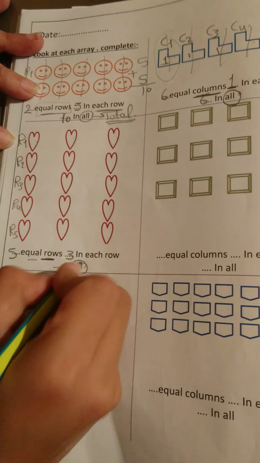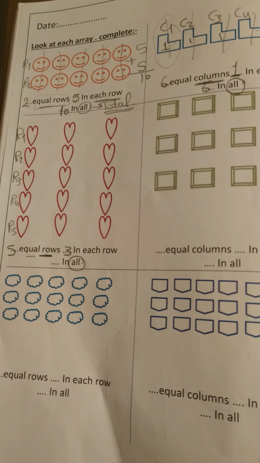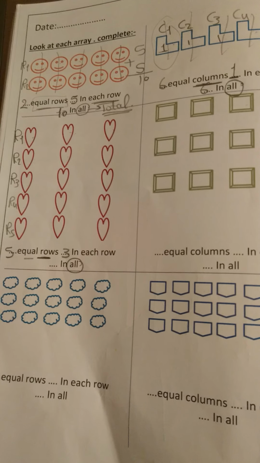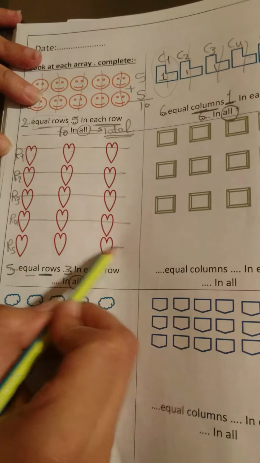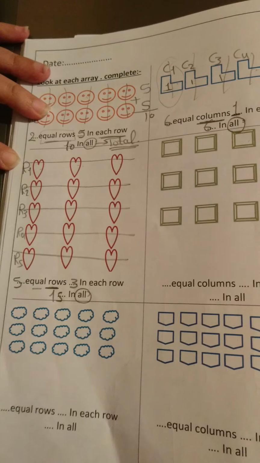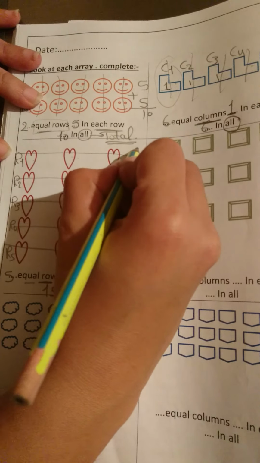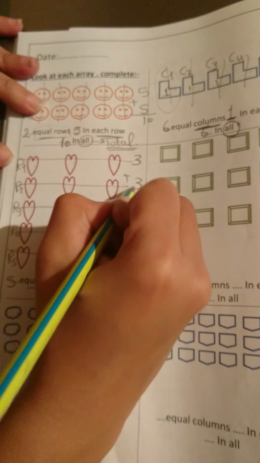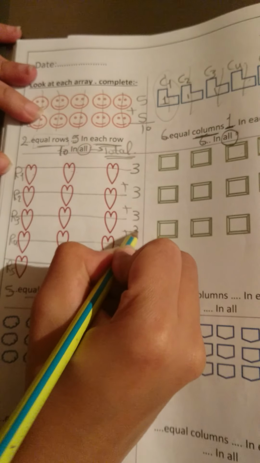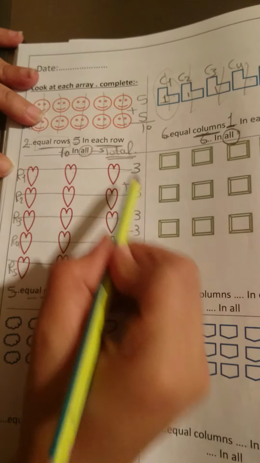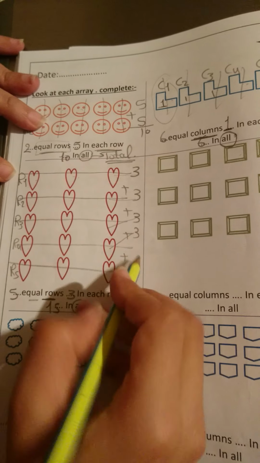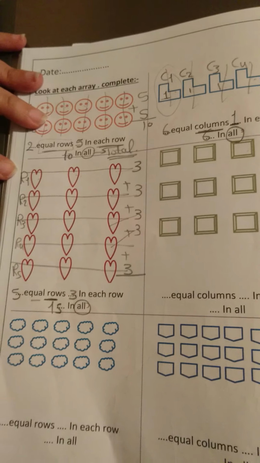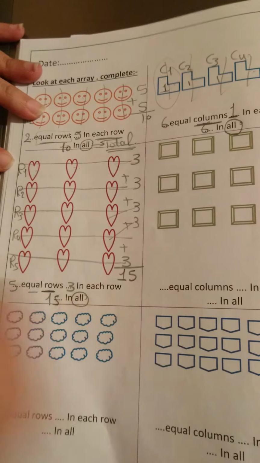So how can I get the total number of objects here? I have the skip counting way: 3, 6, 9, 12, 15. Or I can get the total number of objects by adding the rows. 3 plus 3 plus 3 plus 3, 3 plus 3 plus 3 plus 3 plus 3. The repeated addition, it's going to be 15.